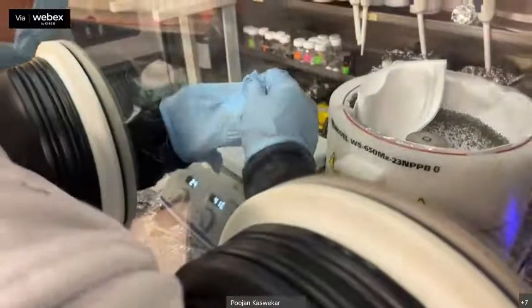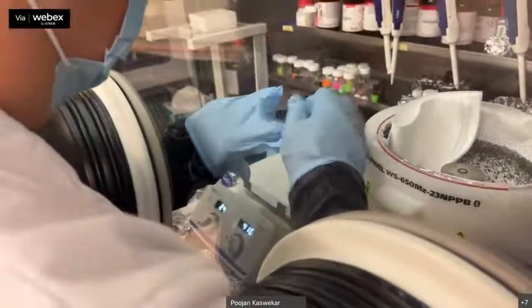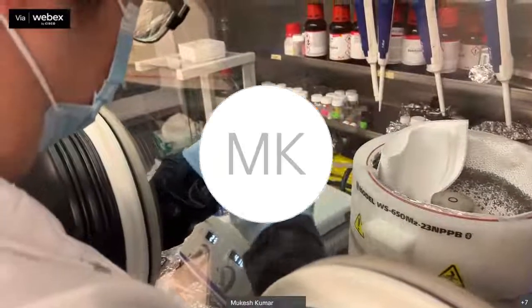You can see that Yuchen is even wearing gloves inside while working inside the glove box. You have the thick black rubber gloves, and then inside gloves. That is just to avoid any contamination of these gloves, because every time you use these black gloves, that's the baseline.